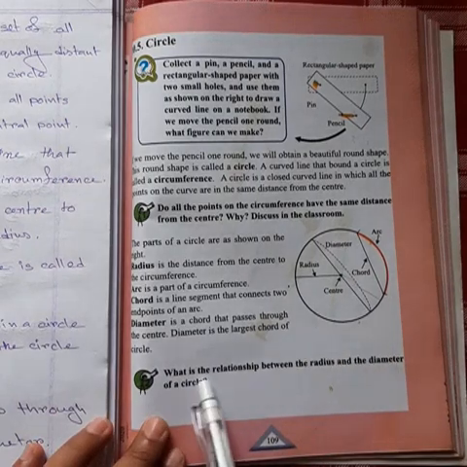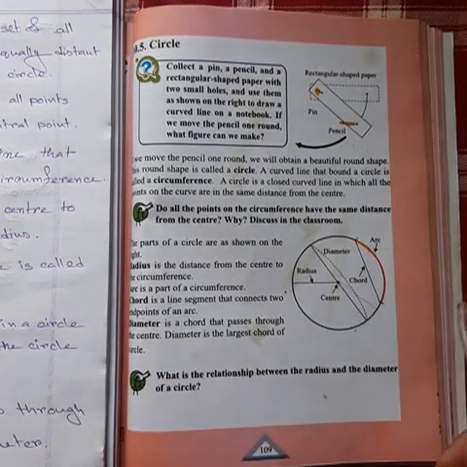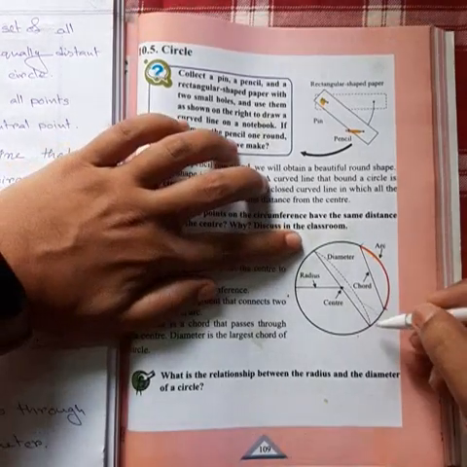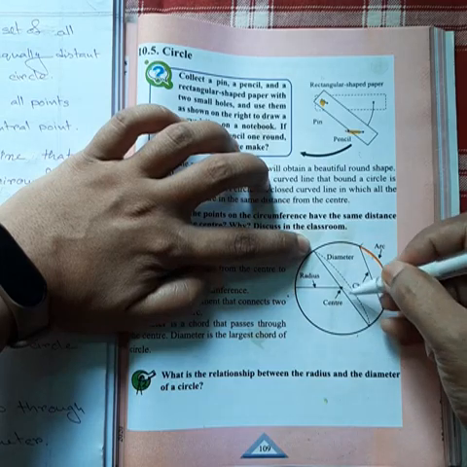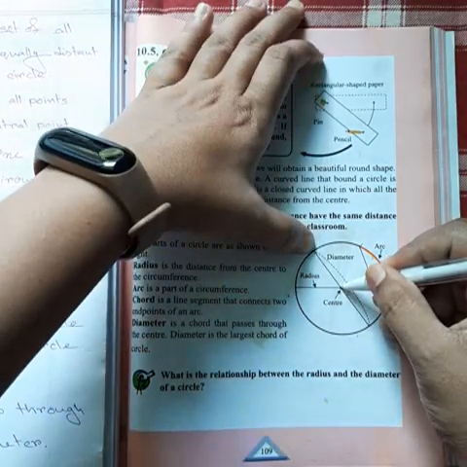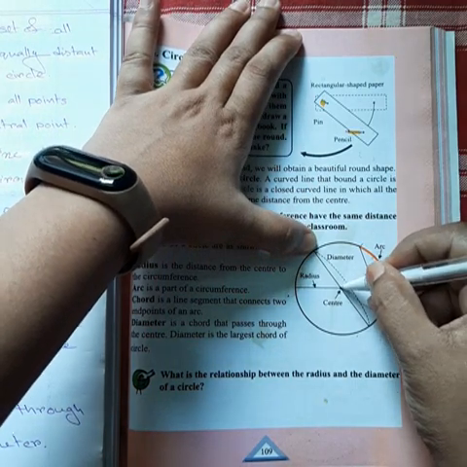What is the relationship between radius and diameter? Look here, the diameter is passing through the center, and it also indicates the distance from the center to the circumference.